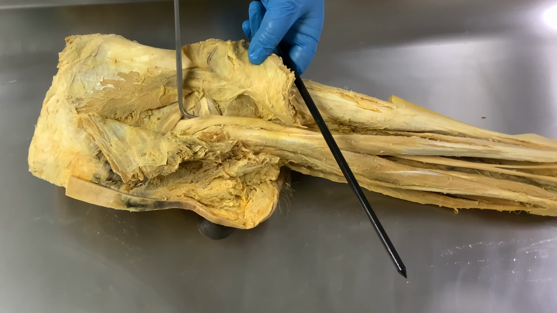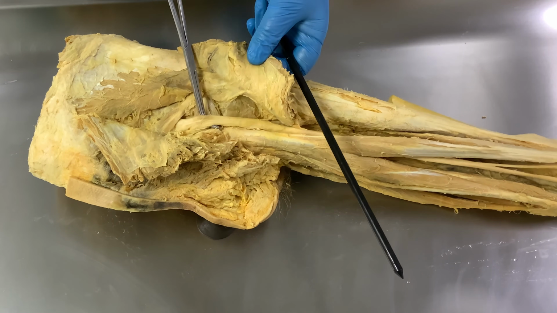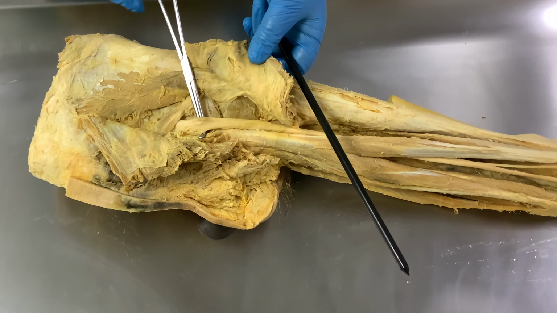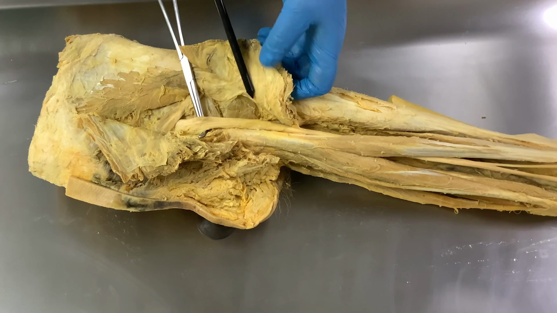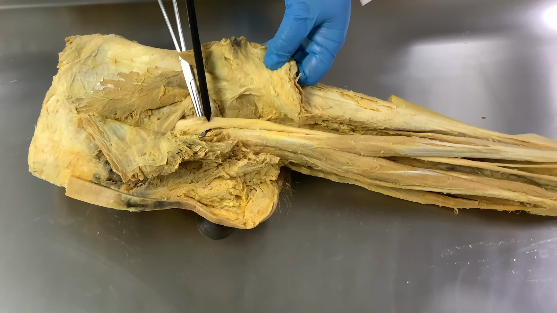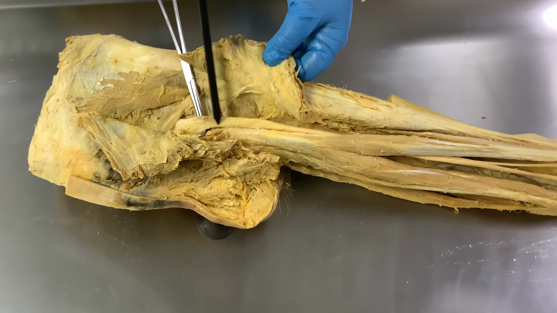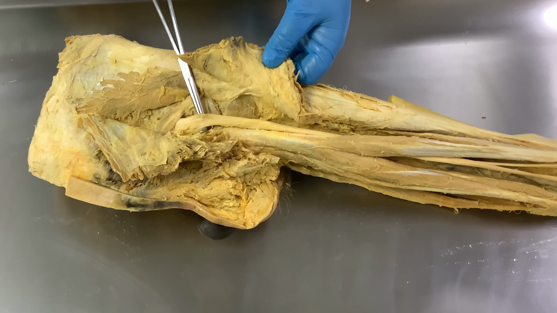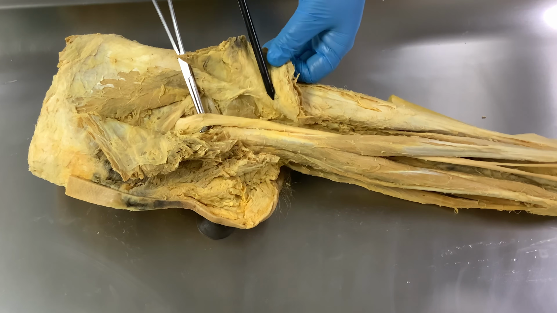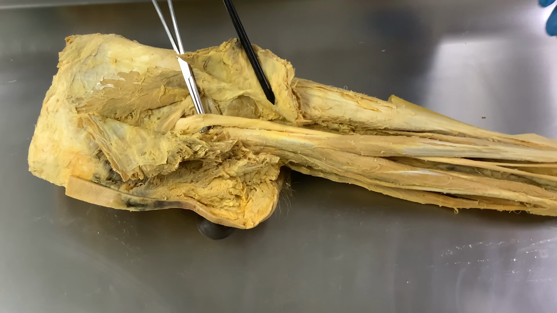And right now you can see this very prominent structure, and I'm just lifting up the sciatic nerve. This sciatic nerve is coming from my sacral plexus, and it runs a while, and then when it reaches my popliteal fossa, it bifurcates into tibial part and common fibular part.